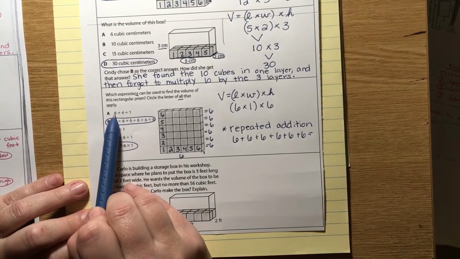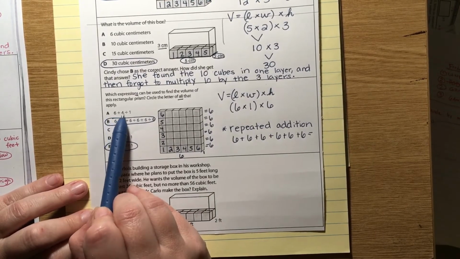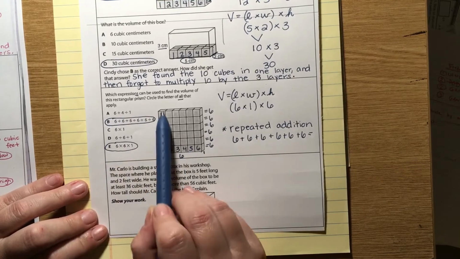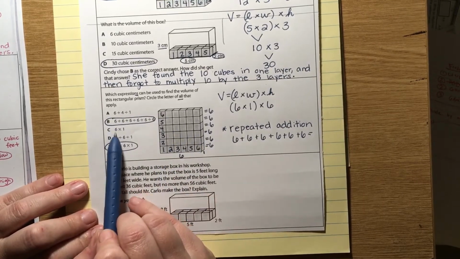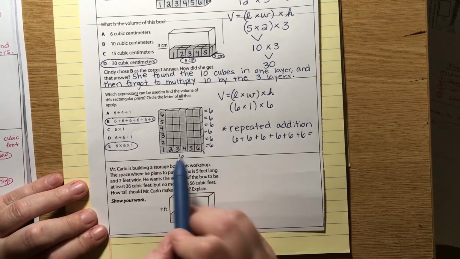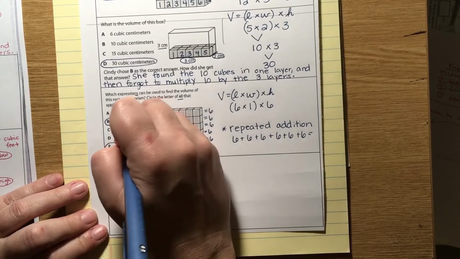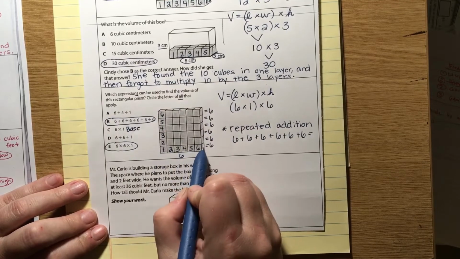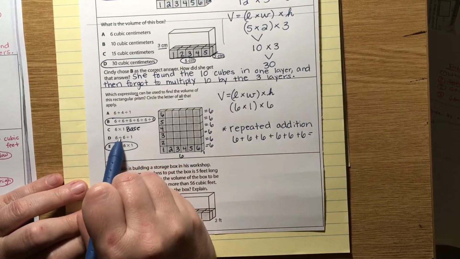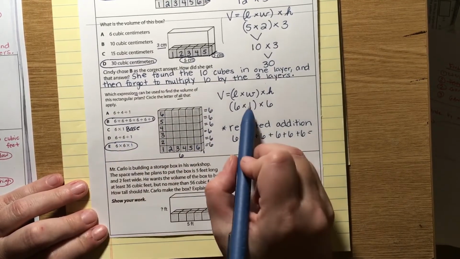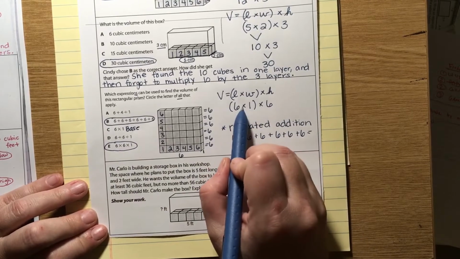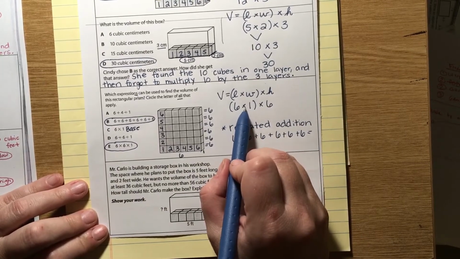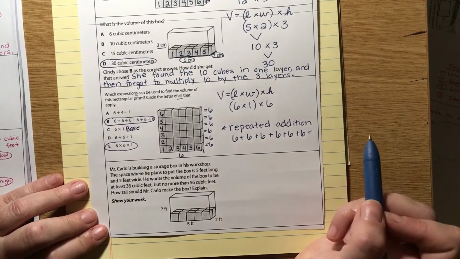The first one would not work because it's having you add 6 plus 4 plus 1. Nowhere in here do we have 4. C does not work because it's only looking at the bottom. This is just the base or layer 1. It's doing a 6 by 1. And the last one, 6 plus 6 plus 1, takes all of these numbers that we found and just adds them. We have to remember that in the volume formula, we are multiplying each of those numbers.